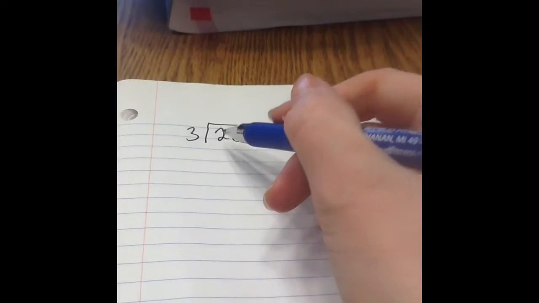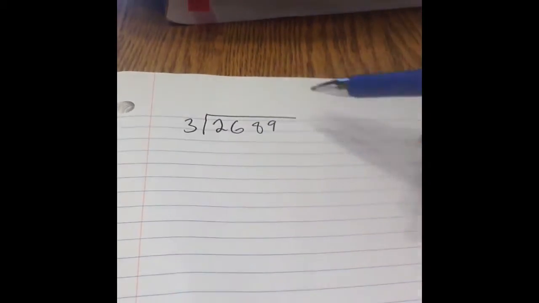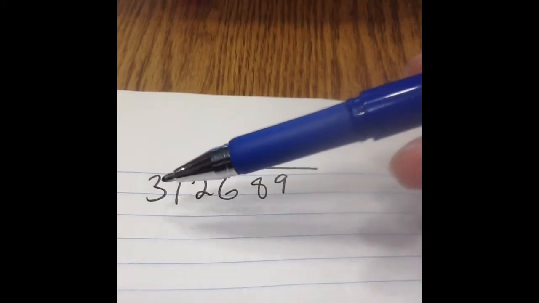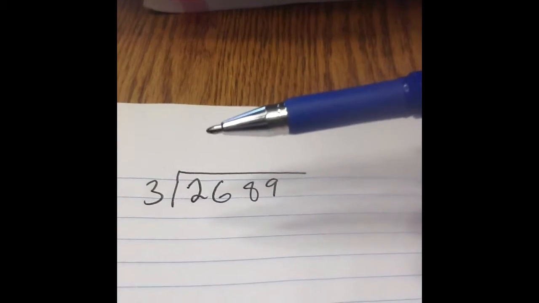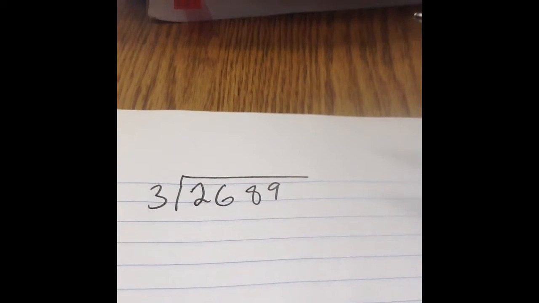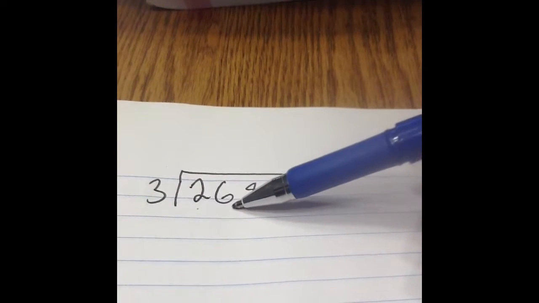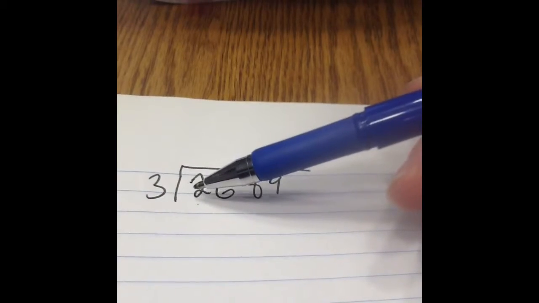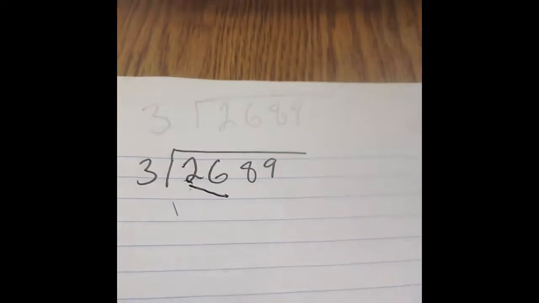All right, so this problem says 2,689 divided by 3. The first thing we do is figure out how many times 3 goes into 2. So basically, what times 3 gets you 2, or something close to 2 without going over? Let's see. 3 times 1 is 3, which is already bigger than 2. Since that's the case, now we have to look at this whole number, 3 goes into 26.